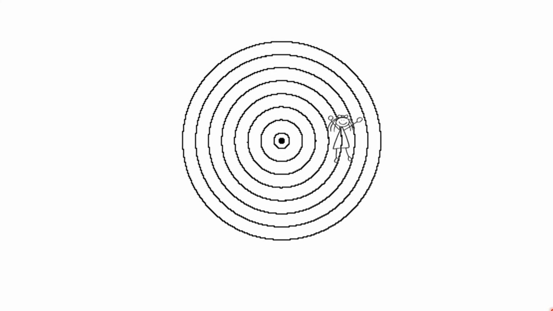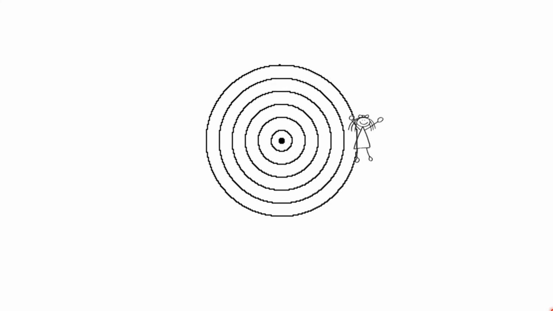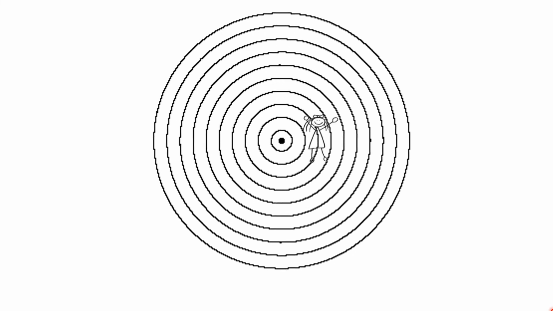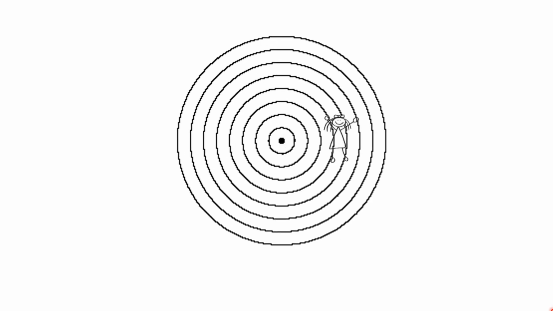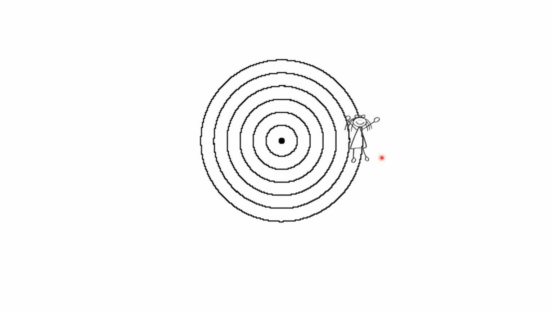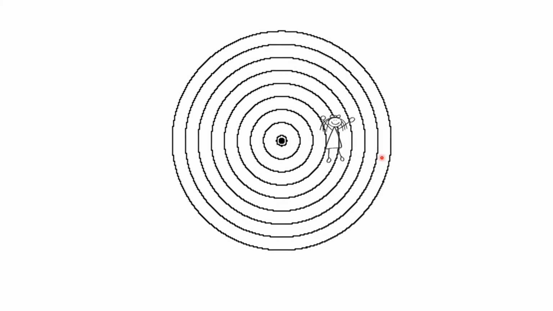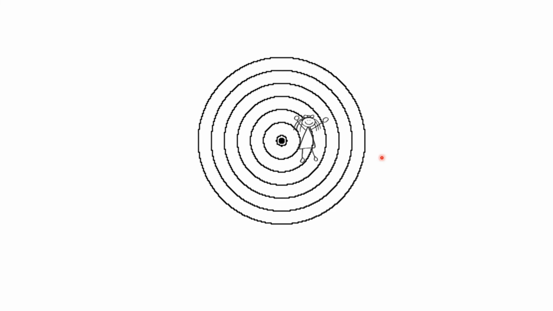I should mention that the Doppler effect also applies if it's the receiver that's moving. So in this case, I have a stationary source, but I have an observer who's approaching that source. From the observer's perspective, they're running into the wave crests at a faster rate, so the frequency that they observe goes up. Or in other words, the observed wavelength from their perspective went down.